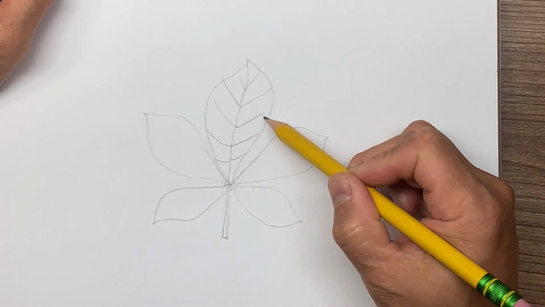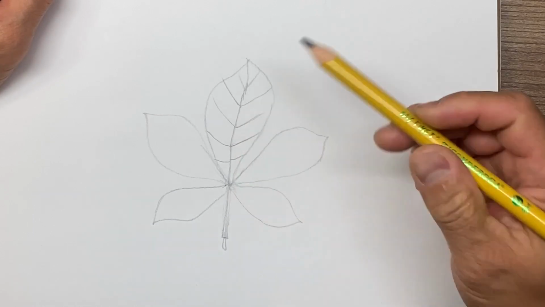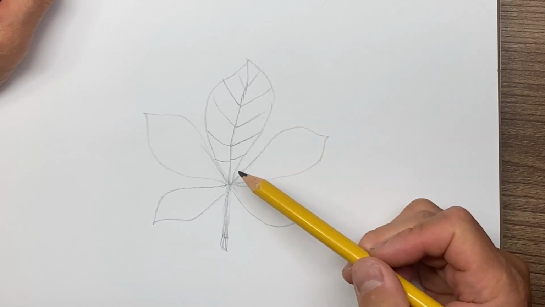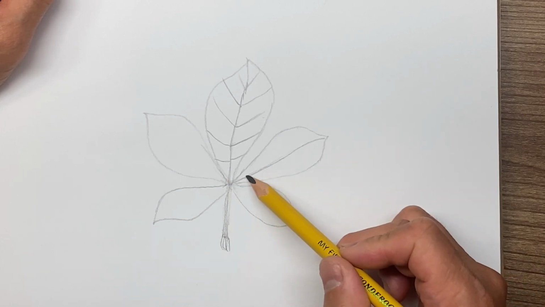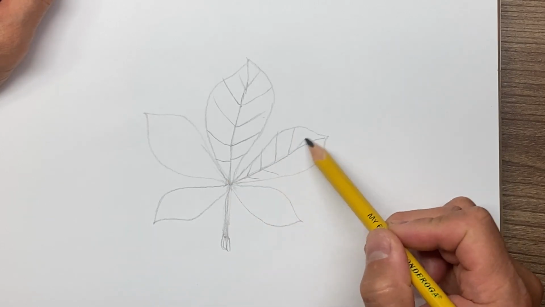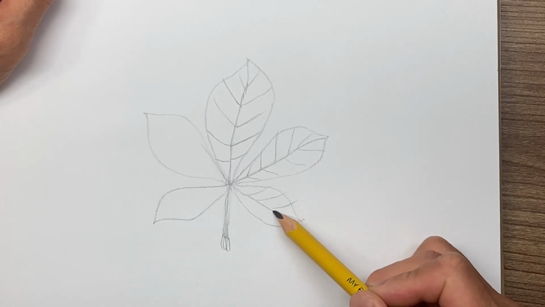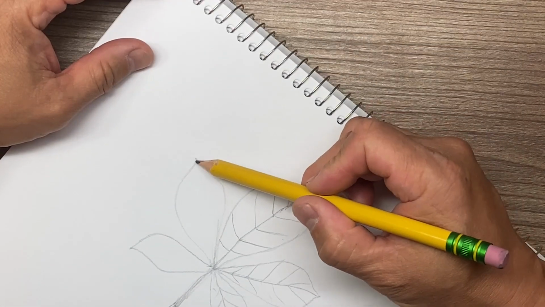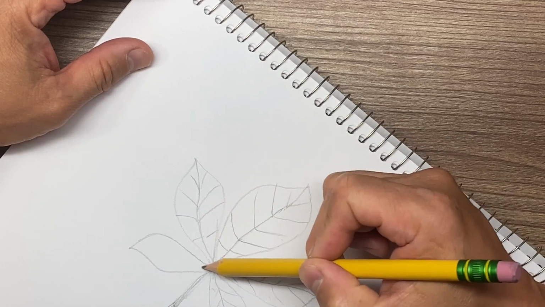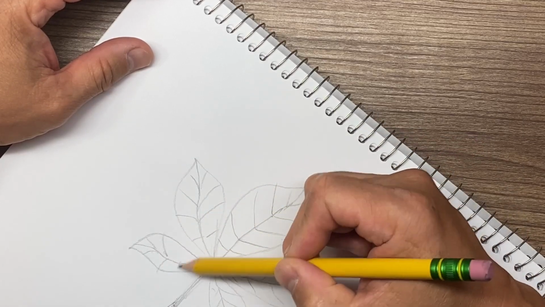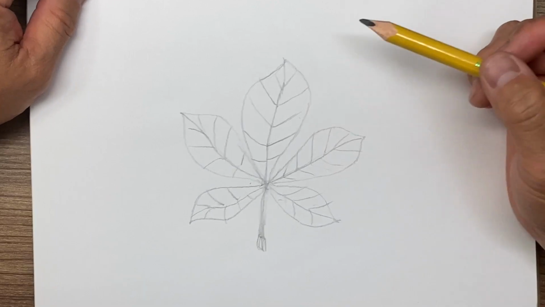There's curved shapes. Some lines are a little bit straight. Sometimes some of them are a little bit longer. And it's all kind of like variations, smaller, larger. You can turn your paper. There we go, there's our first leaf.